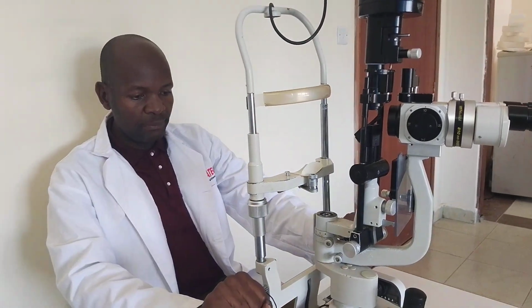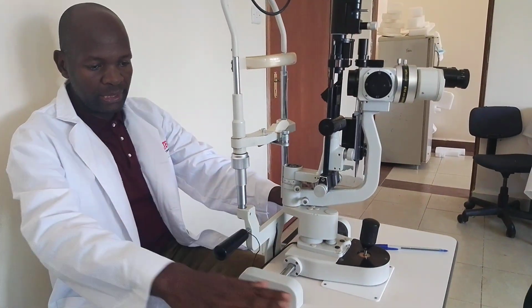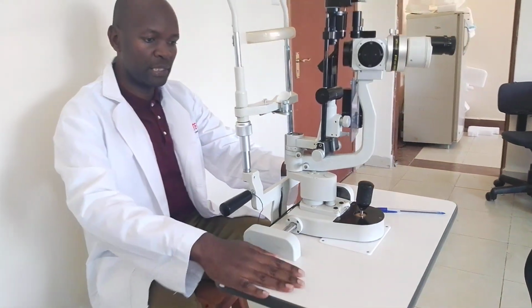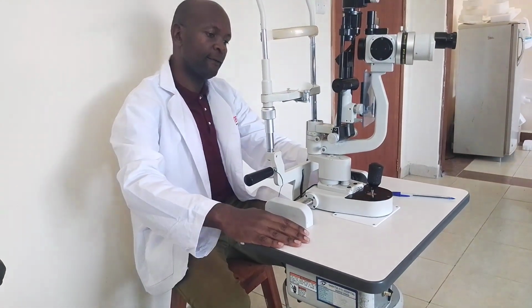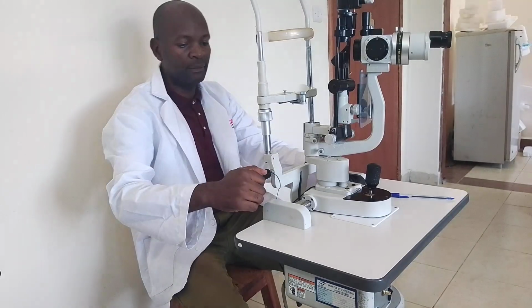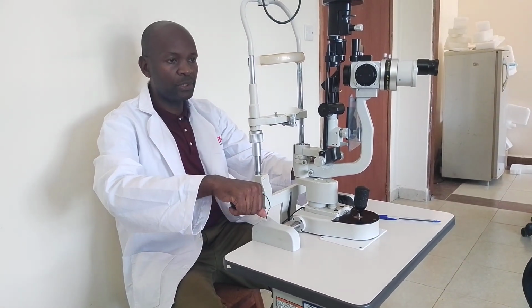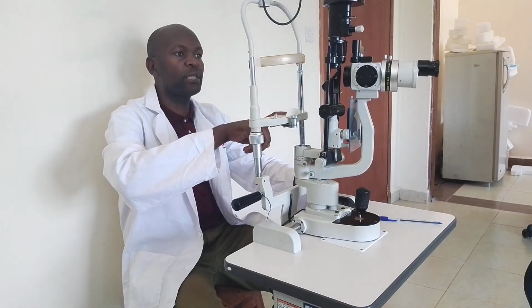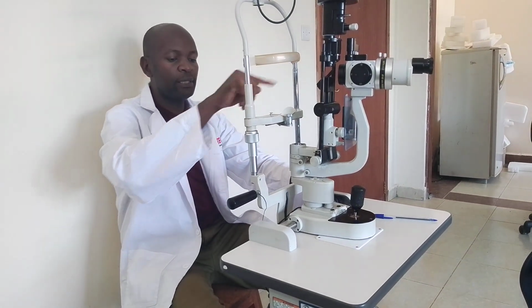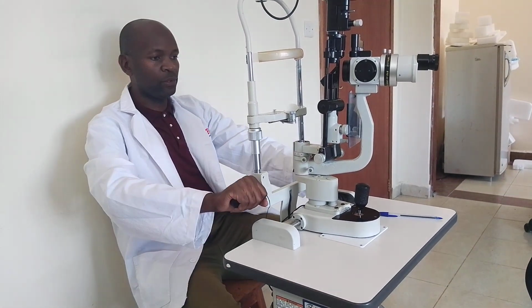So we have seen the support system has got the base, the light adjustment knob like we have seen on that side, and the joystick. It also has this patient support system, that is the chin rest, the forehead rest, and the handles.